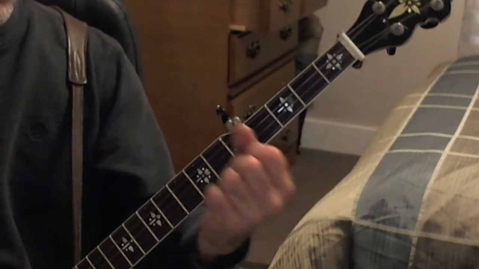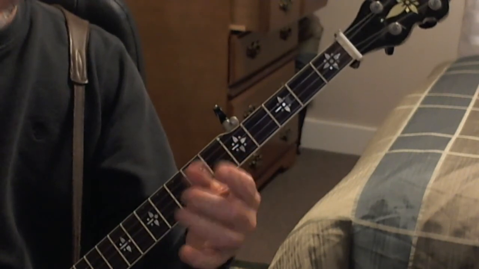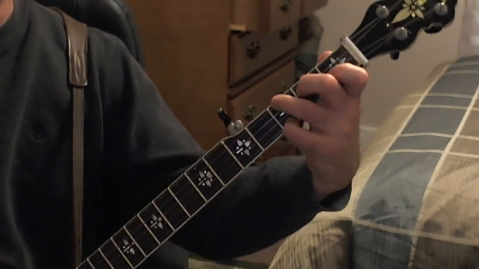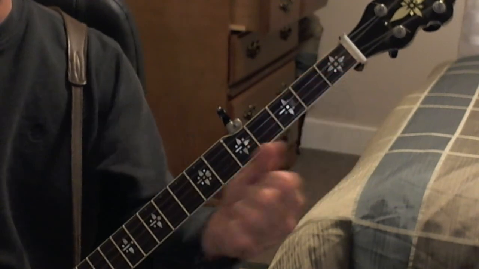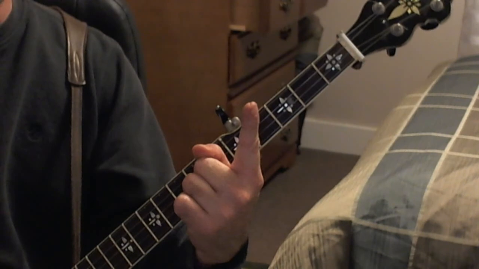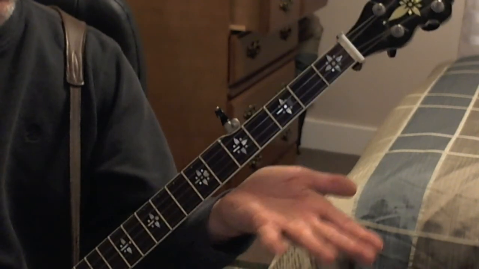Alright, now what about your 6? A, B, C, D, E, F. Well, if you conjugate that, you wind up with F, A, C. 1, 3, 5. Guess what? That's an F chord. F major. What about the 7 chord? A, B, C, D, E, F, G. Well, if you conjugate that, you get G, B, D. Guess what that is? G major. Open.